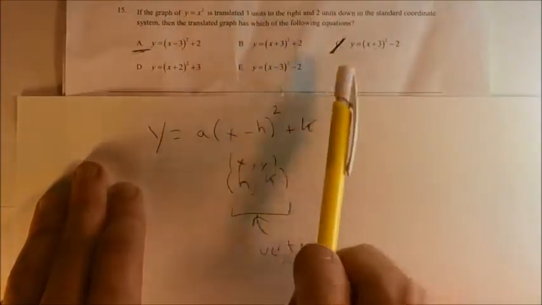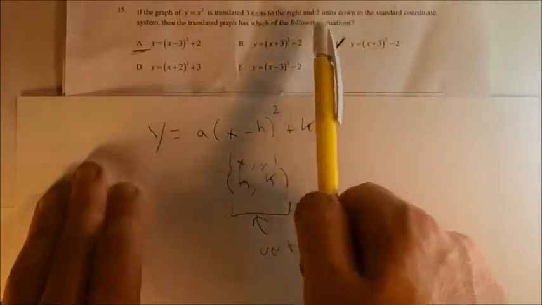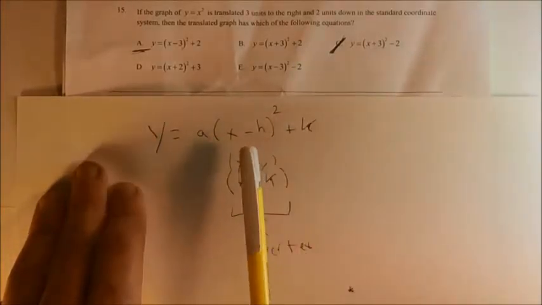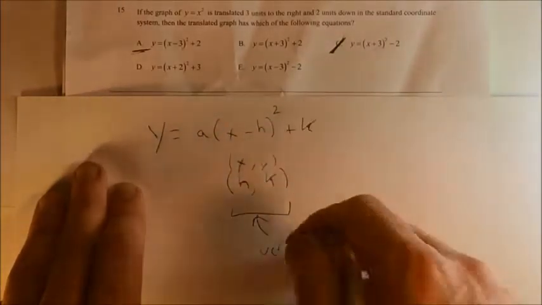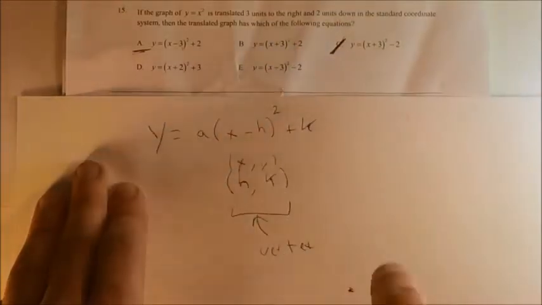2 units down, that's going to be my k value. So I'm going 2 units down, and because this is just a plus k, it's not being flipped the way this one was. There's no square on it. This k is just going to be whatever that is. So 2 units down, that's 2 in the negative direction.